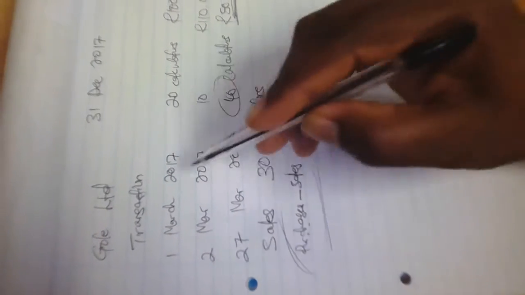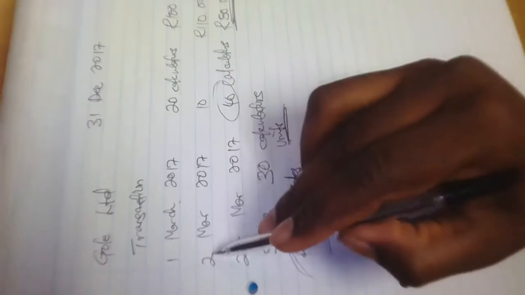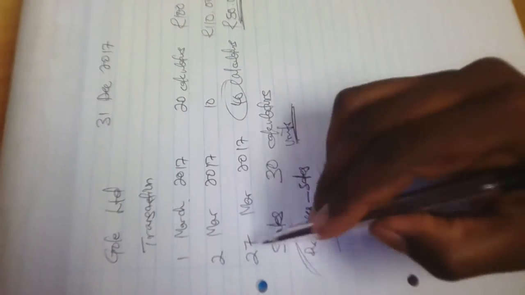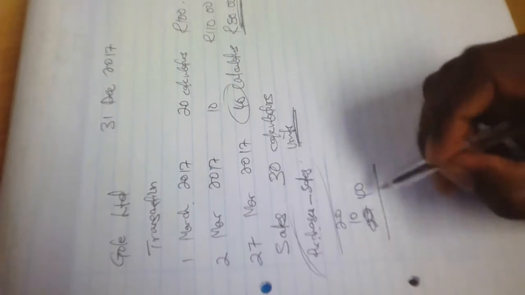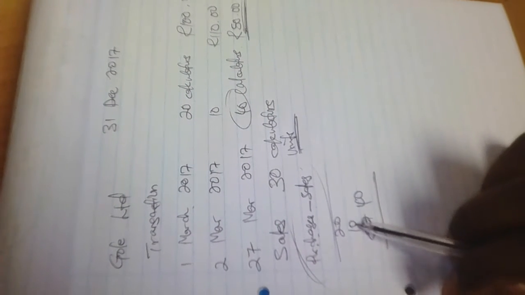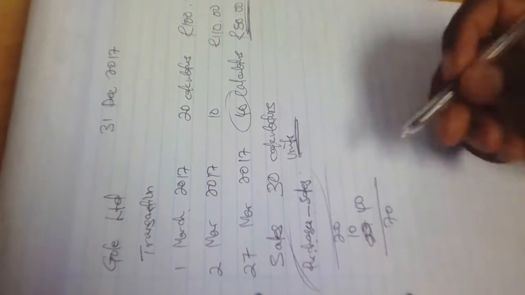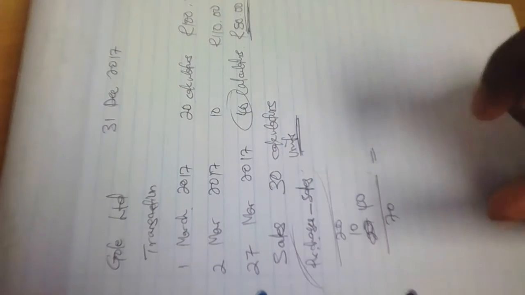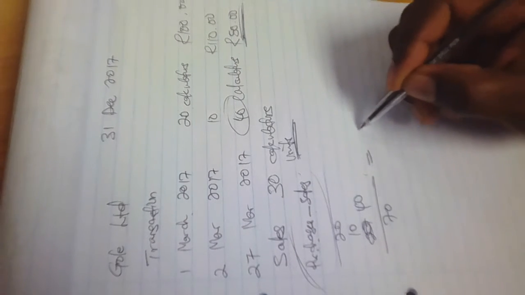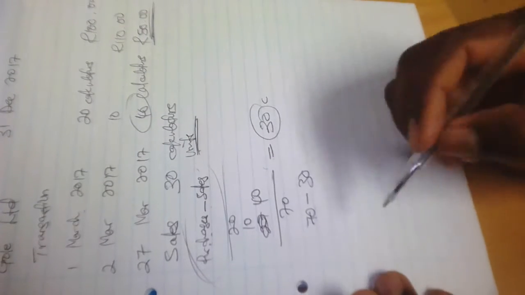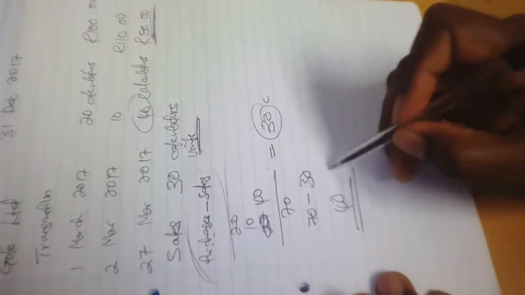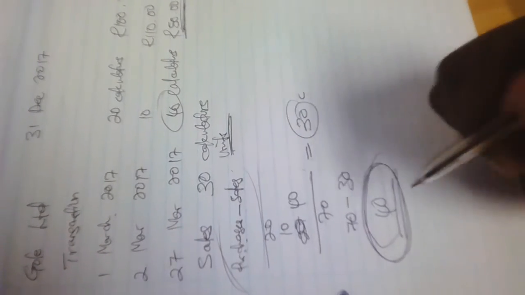How many units did we purchase? On the 1st of March we bought 20 calculators. Then on the 2nd of March we bought 10 calculators. Then on the 27th of March we bought 40 calculators. Then in total, 20 plus 10 is 30, plus 40, it will be 70 calculators. But out of these calculators, how many did we sell? We sold only 30 calculators. So in order to determine the remaining number of calculators, we simply say 70 minus 30, which gives us 40. It means we have 40 units on hand.